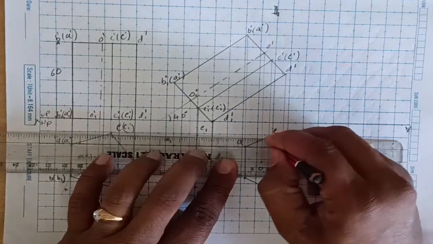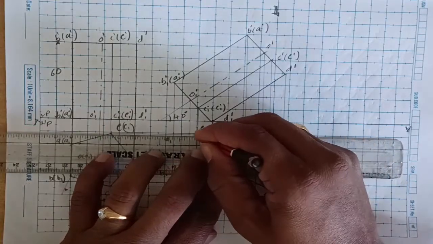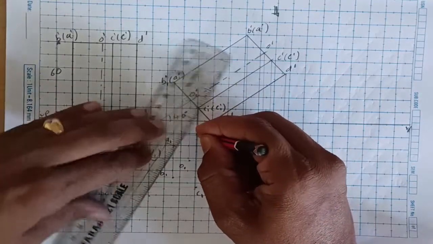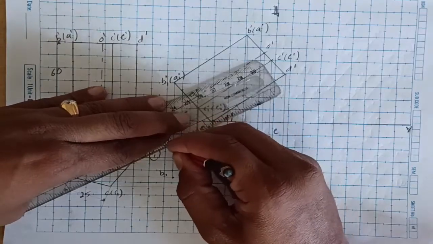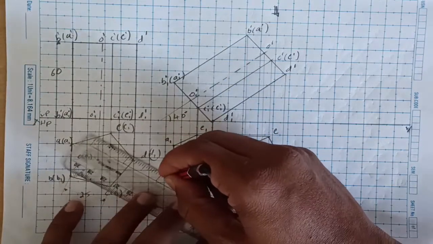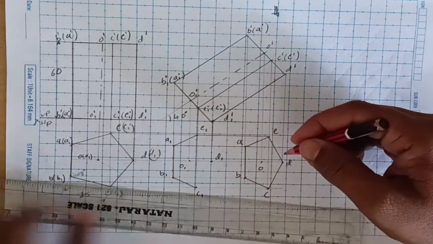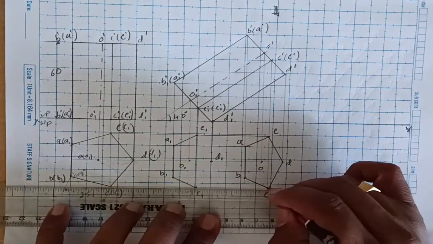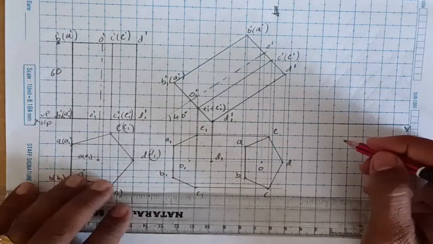So your border is E2, E1, and then E2, A, then A1 to B1, B1 to C1, and then C1 to C.